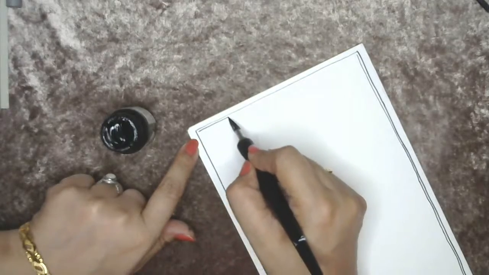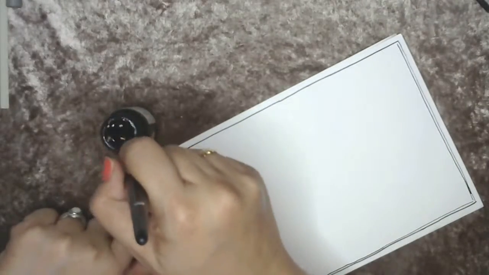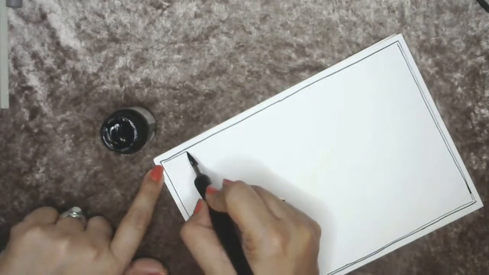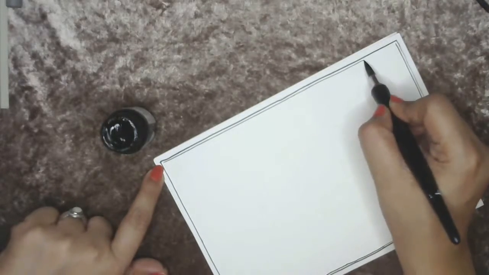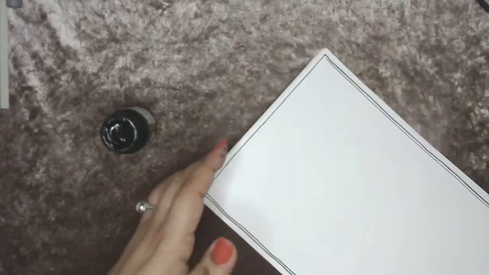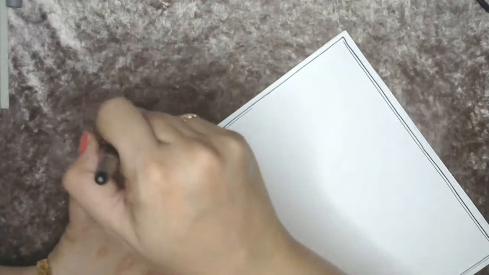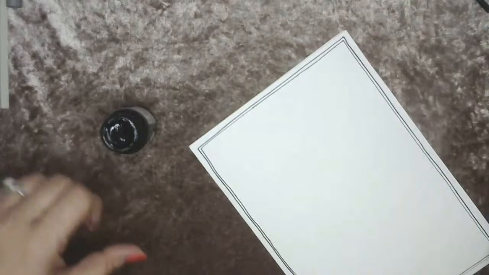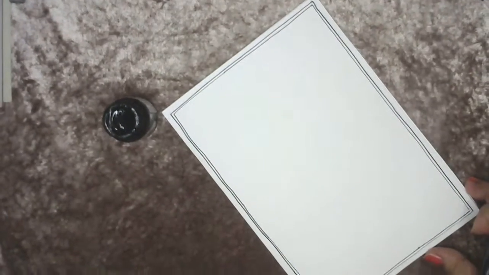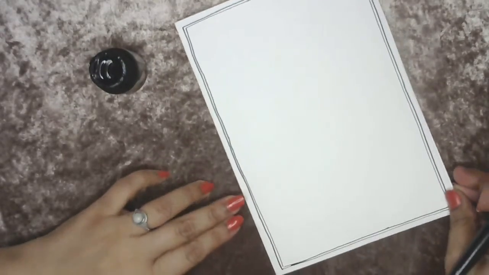I'm just doing a double border. I'm not doing any decorative border. It's just a single, like 2-line border. So my line is there. I think it can be viewed now. So this way.